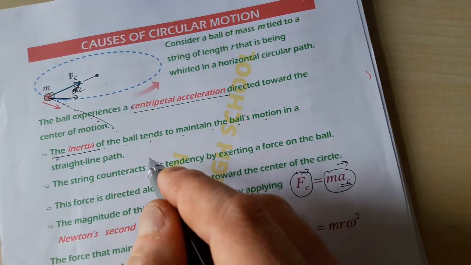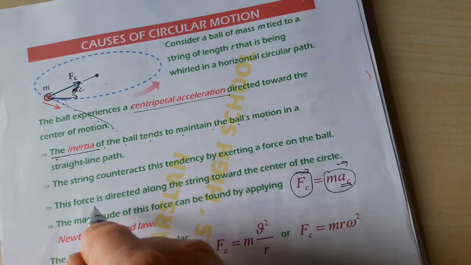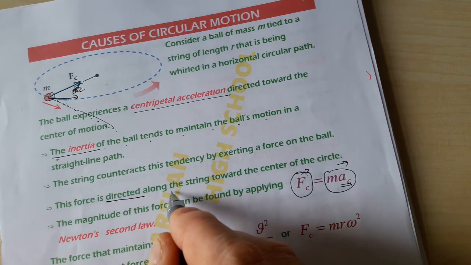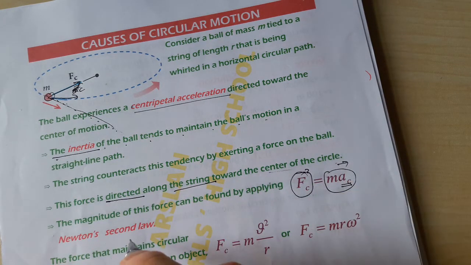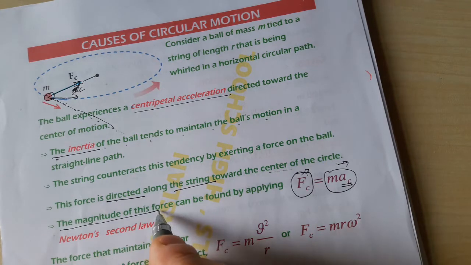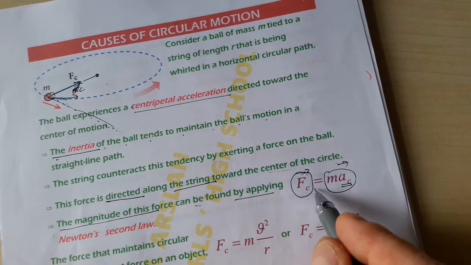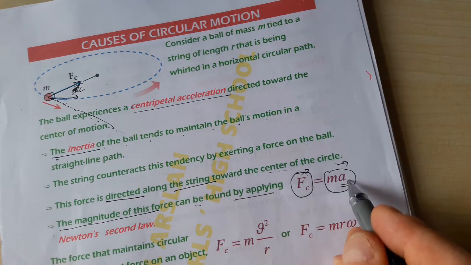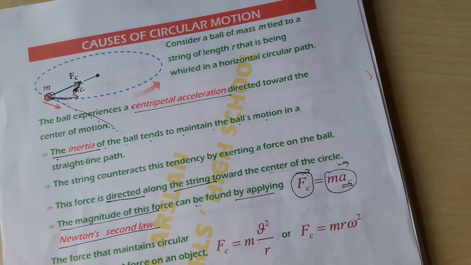What causes this? A force. This force is also directed along the string towards the center of the circle. This force can be calculated according to the second law of motion, F is equal to m times a_c. So the magnitude of this force can be found by applying the second law of motion, which is F_c equal to m times a_c. It's Newton's second law.